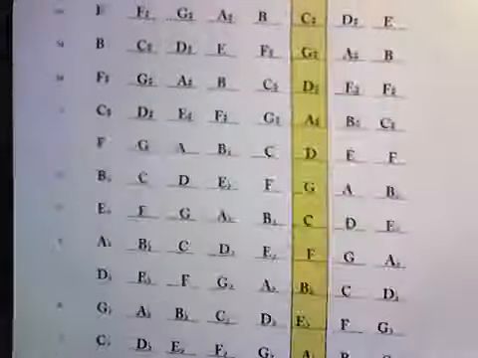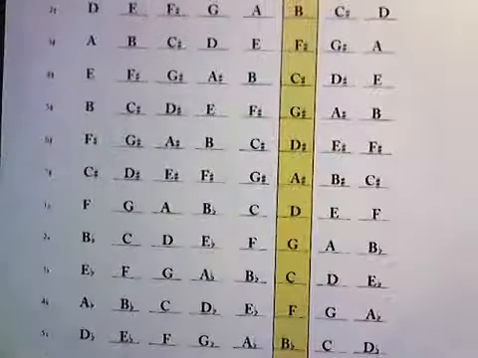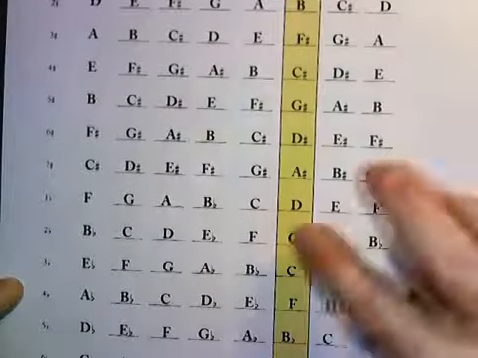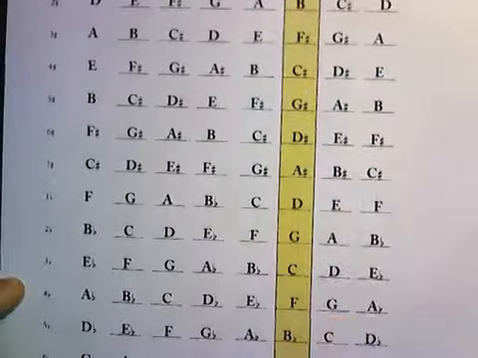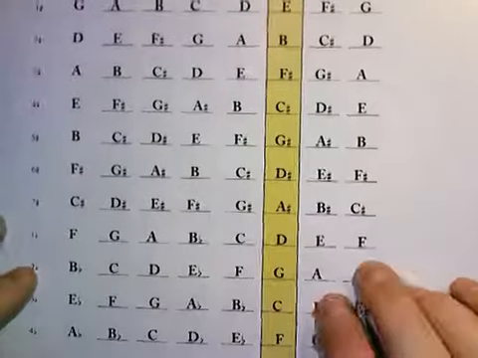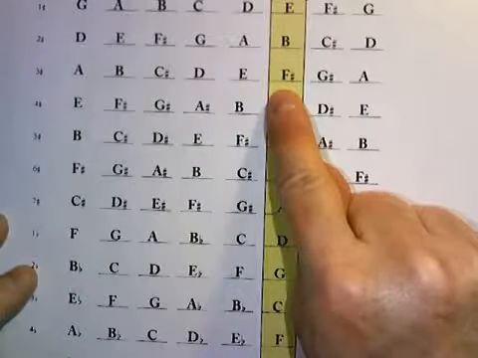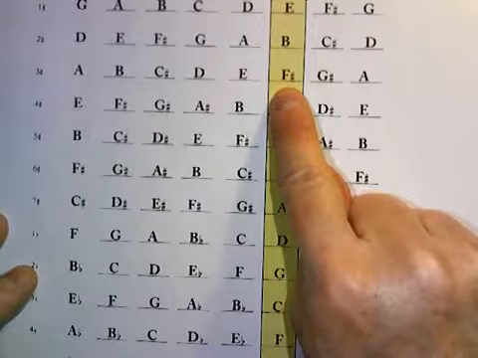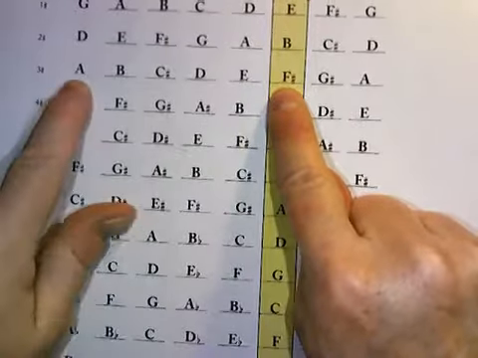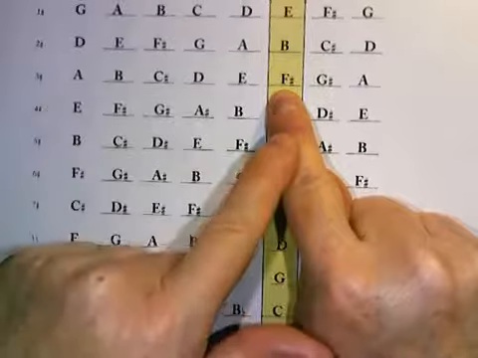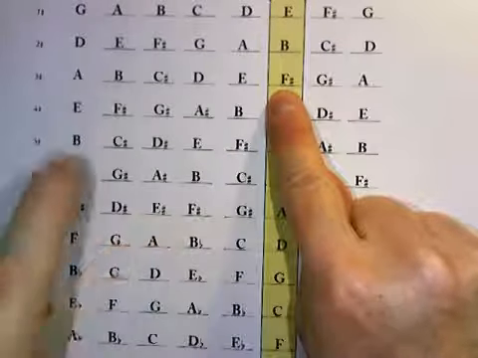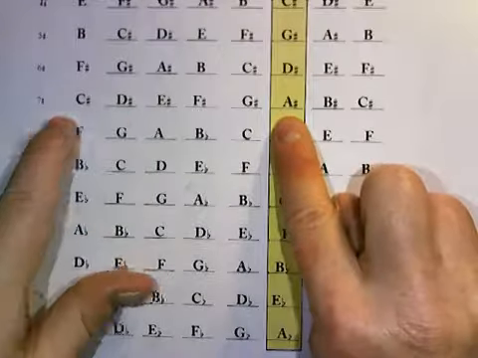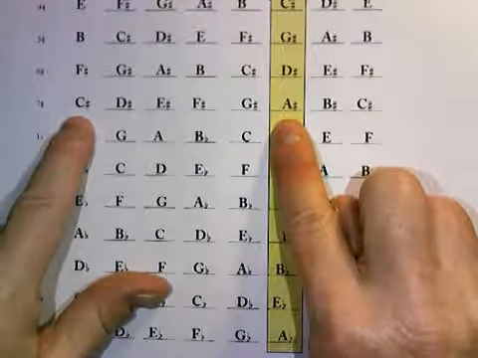Now, if you're asked to provide the name of the relative major, then you start with column 6, because these are the minor scales. So what if I said, what is the relative of F sharp minor? Okay, so this is minor scales in this column 6. So then we simply say, column 1, the relative of F sharp minor is A major. If I asked you for the relative of A sharp minor, then you would say C sharp major.